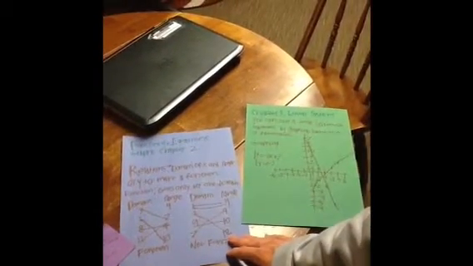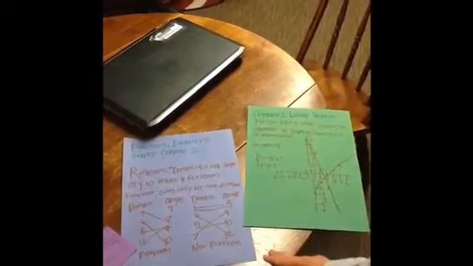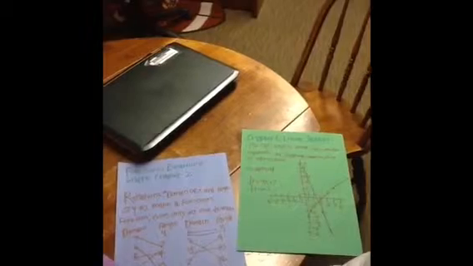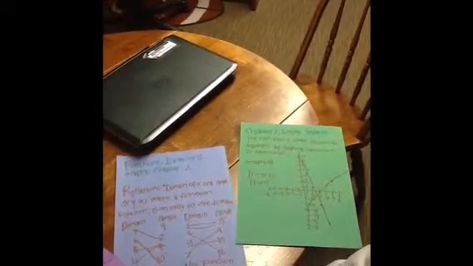Now I'm going to teach you Chapter 2 and 3. Chapter 2, Functions, Equations, and Graphs. A relation is a domain, or x, and range, or y. To make a function, each input only goes to one output.